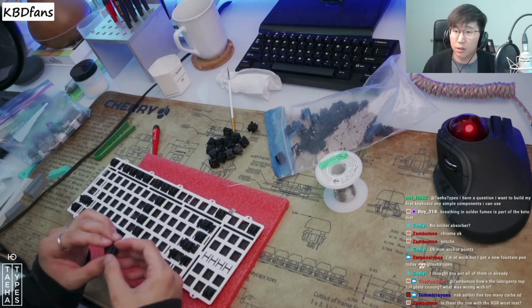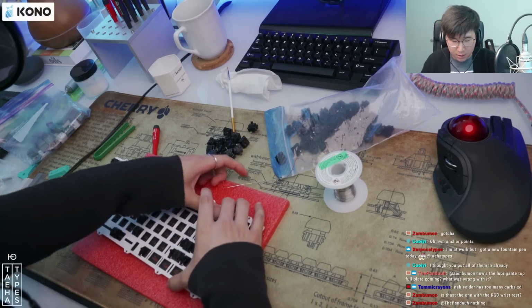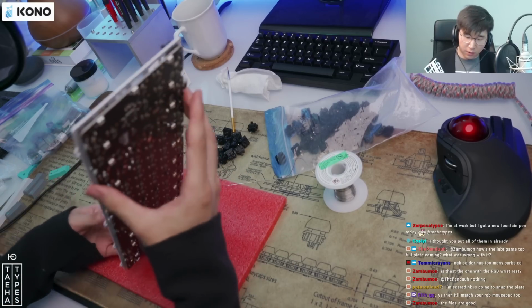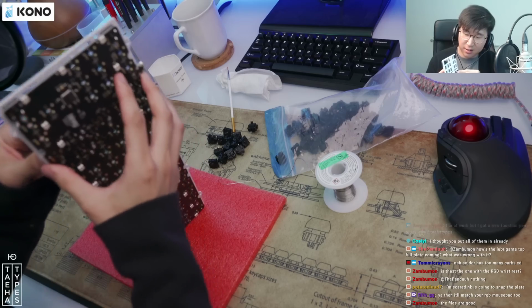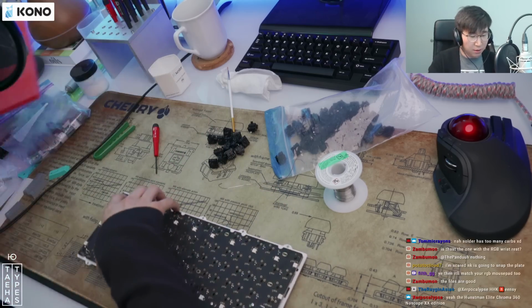I'm at work, but I got a new fountain pen today. Ooh, nice. Fountain pens are another hobby I would like to get into, but can't afford to. Can't afford another hobby right now.